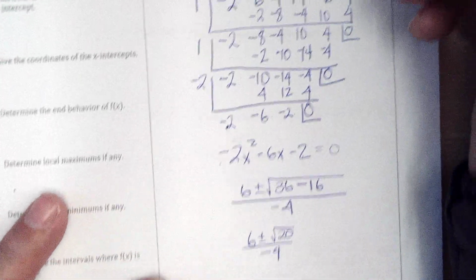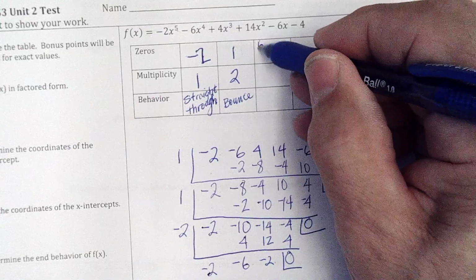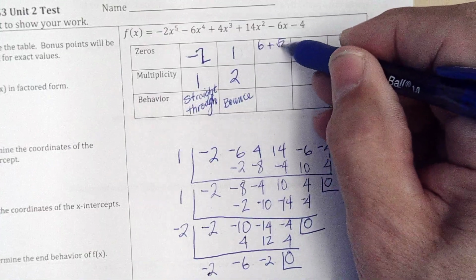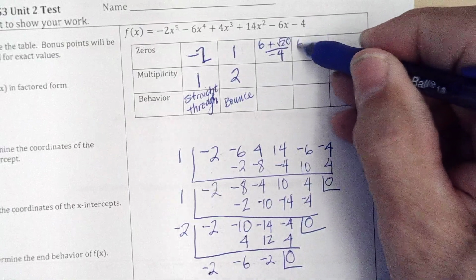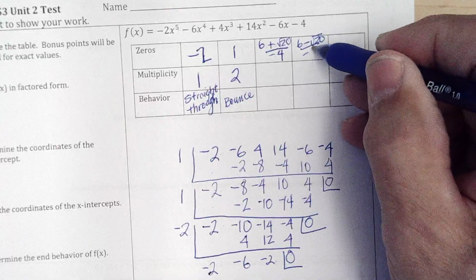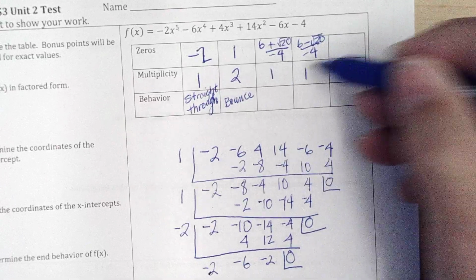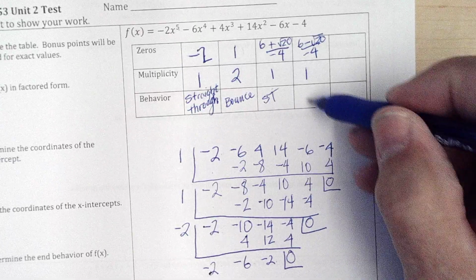So my other two zeros are 6 plus the square root of 20 over negative 4 and 6 minus the square root of 20 over negative 4, and they both have multiplicity of 1, and on the graph they go straight through.